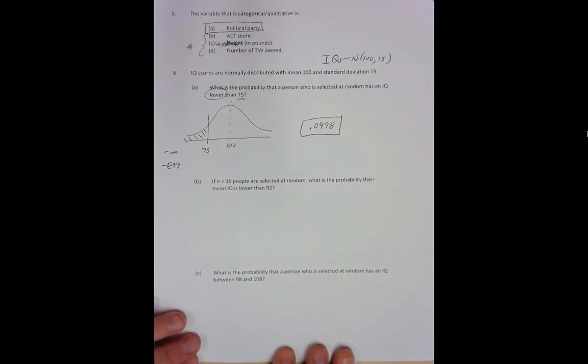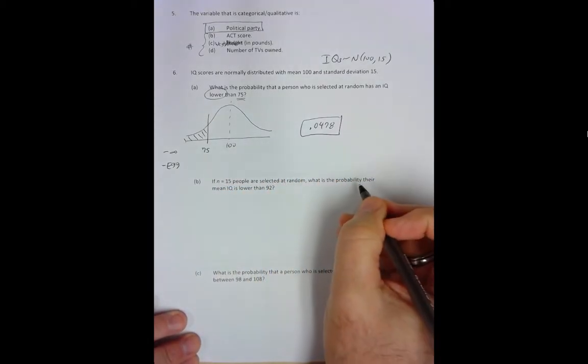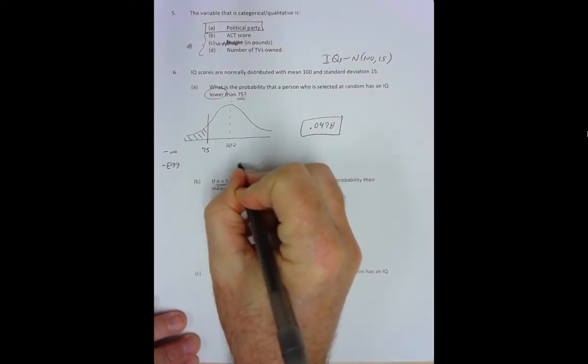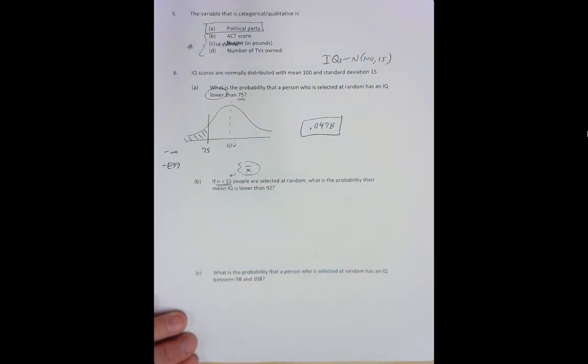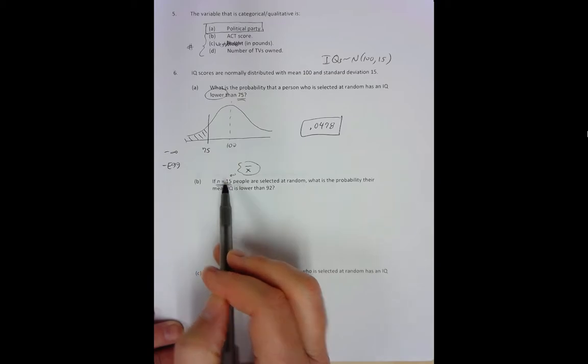Now, next problem, part B, says if n equal 15 people. Now, when I see 15 people, I know that I am looking for a measurement that combines those 15 scores. So I'm going to add up those 15 scores from those 15 people, divide by 15, and I'm going to get the sample mean for those 15 people.